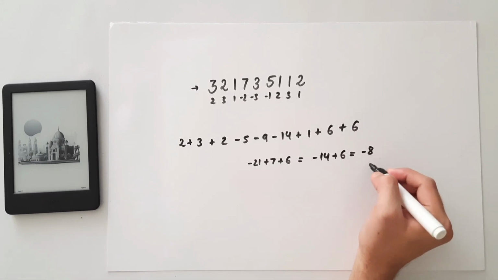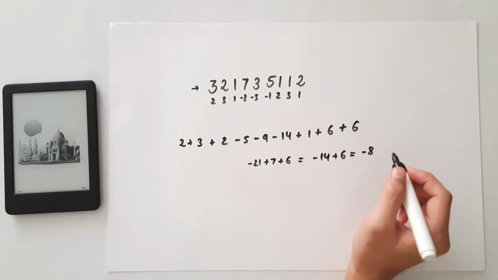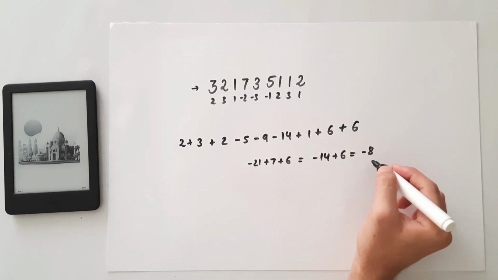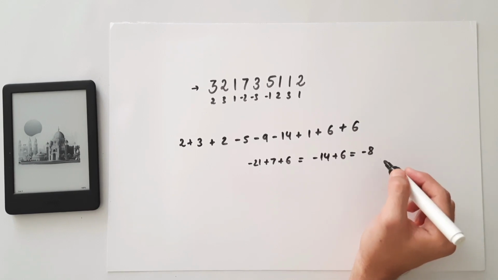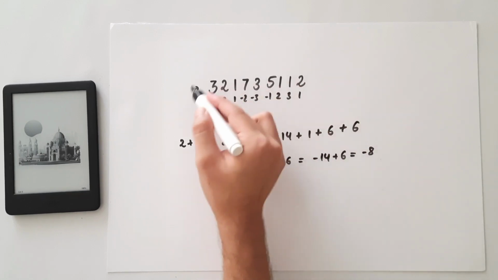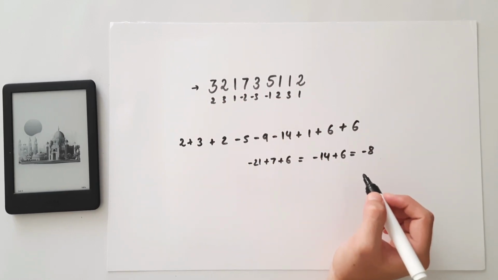Now, since minus 8 doesn't come in the table of 7, we are going to deal with integers in this case: minus 7 comes in the table of 7, minus 14 comes in the table of 7. So minus 8 doesn't come in the table of 7, so this number is not divisible by 7.